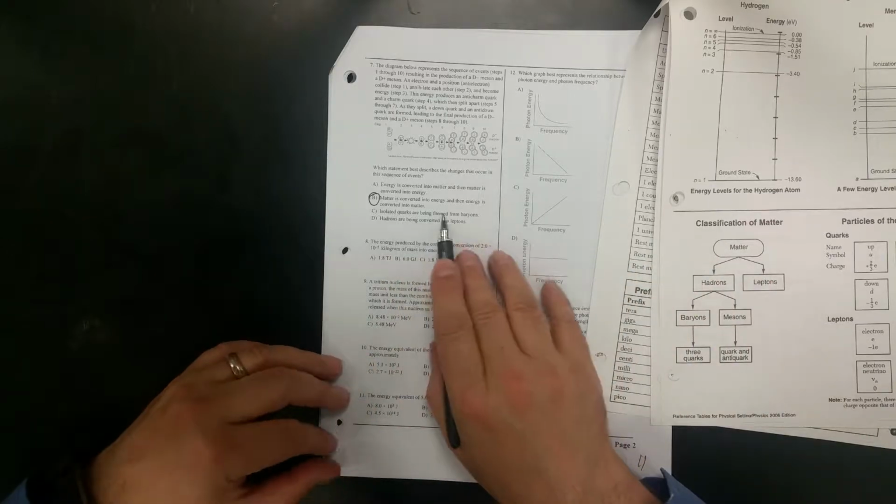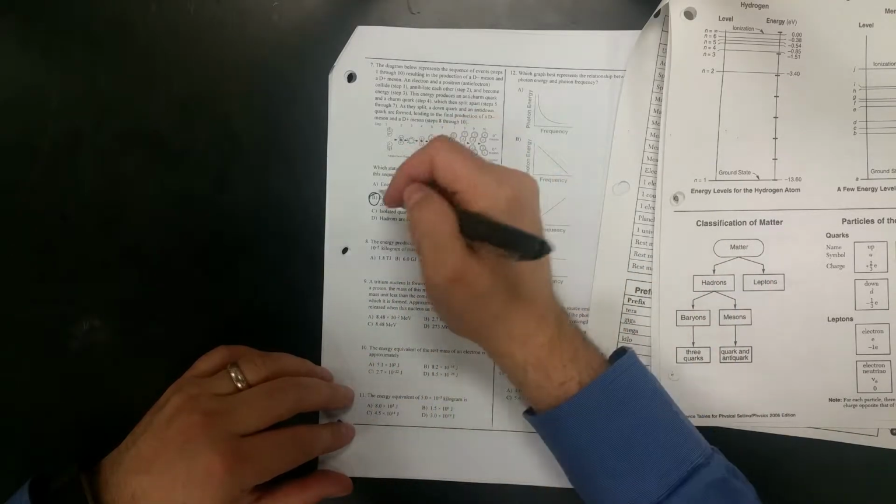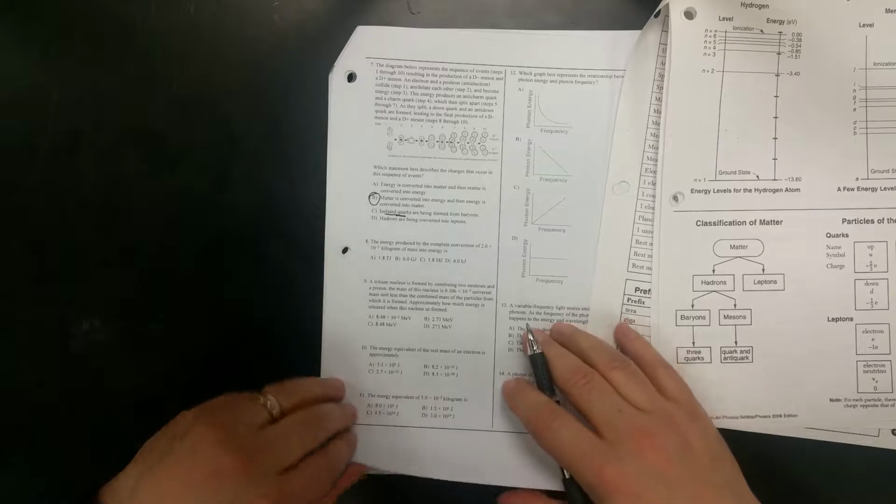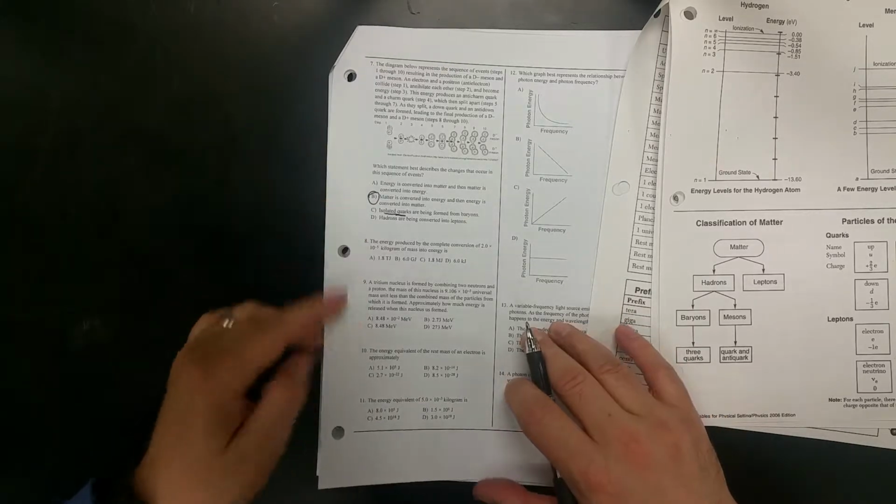Isolated quarks being formed from baryons. That's not right, because quarks don't live in isolation. Quarks have non-integer charges, so that won't work.